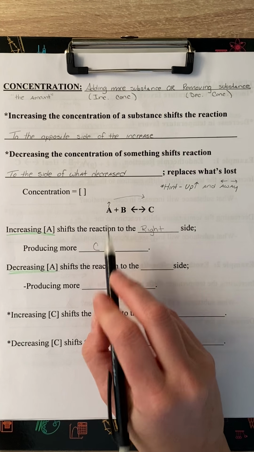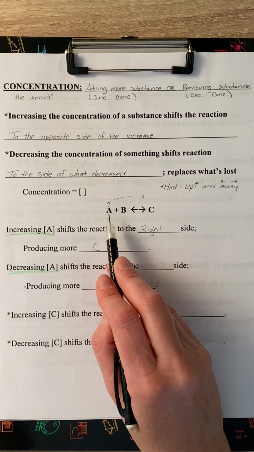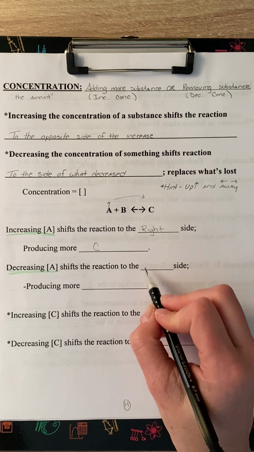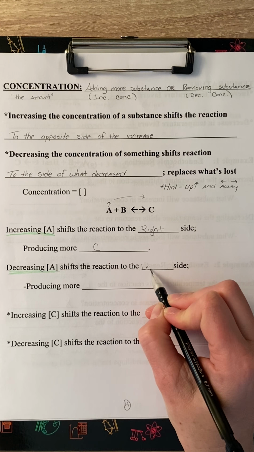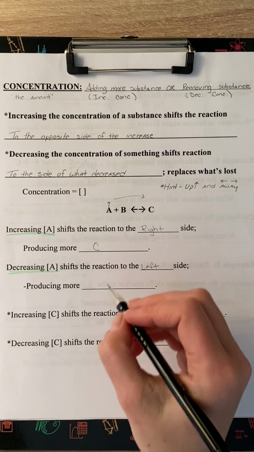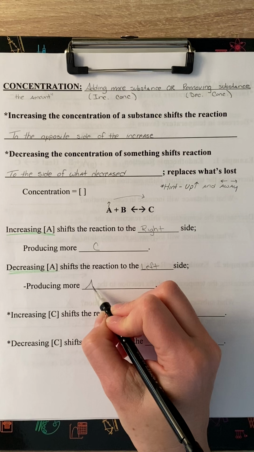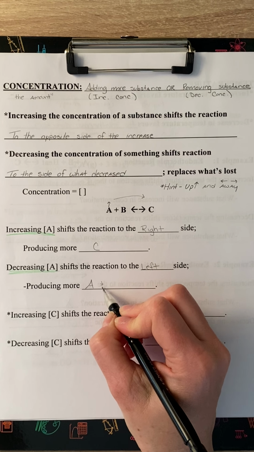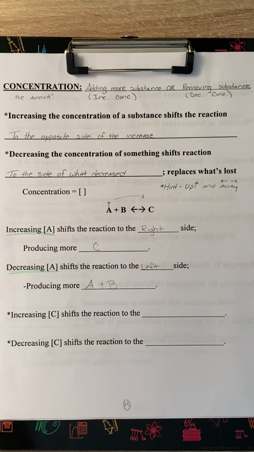So decreasing the concentration of something shifts it to that side. Decreasing the concentration of A will shift it to the left side, and you'll be producing more of A and B.